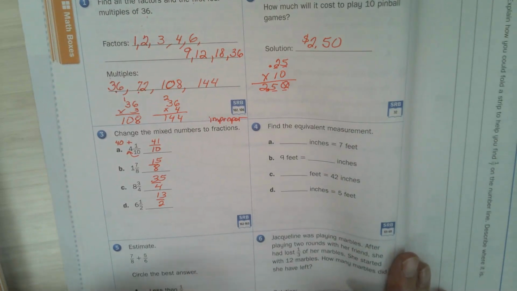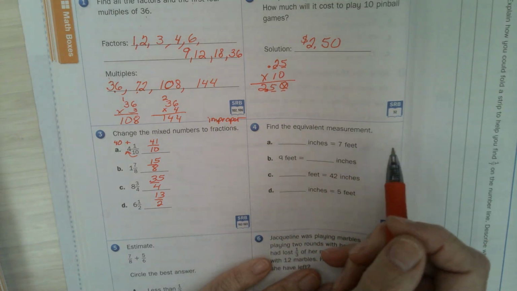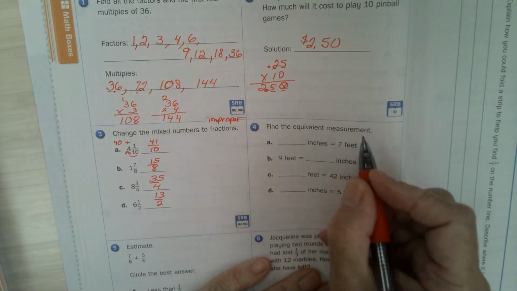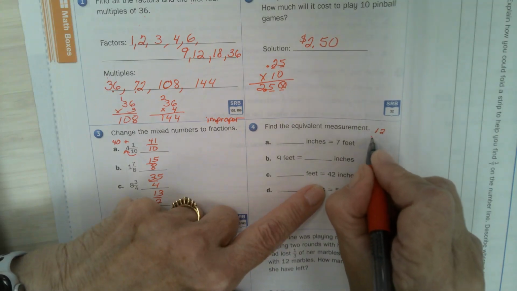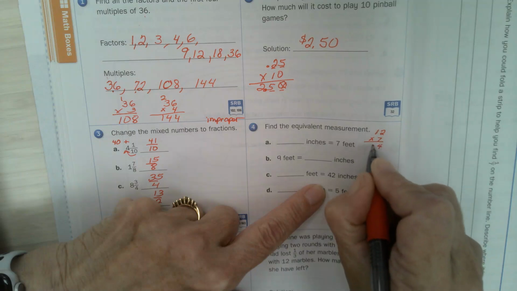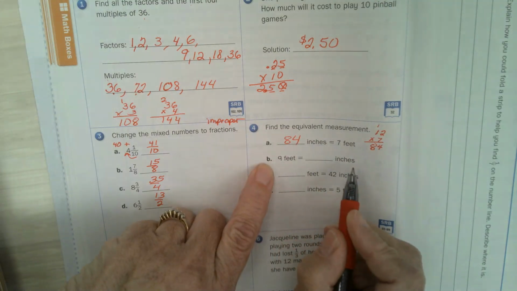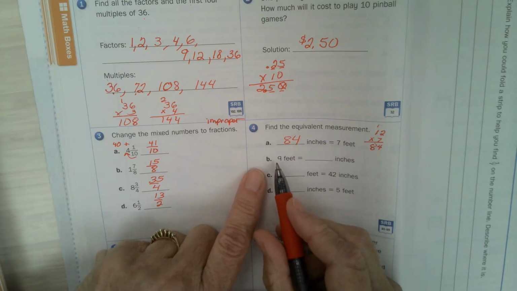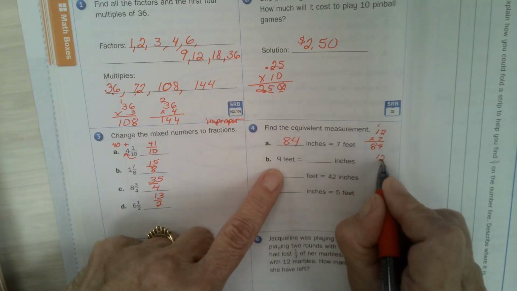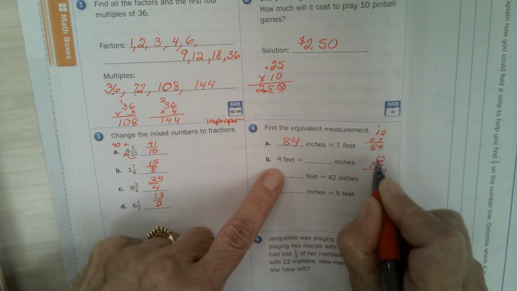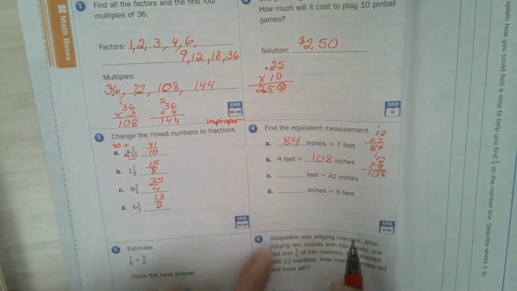In math box 4, they want us to find how many inches are in 7 feet. There are 12 inches in 1 foot, so to figure out how many inches are in 7 feet, you multiply. 12 times 7 is 84. There are 84 inches in 7 feet. 9 times 12, we're changing feet to inches. 12 times 9, 18, carry a 1. There are 108 inches in 9 feet.